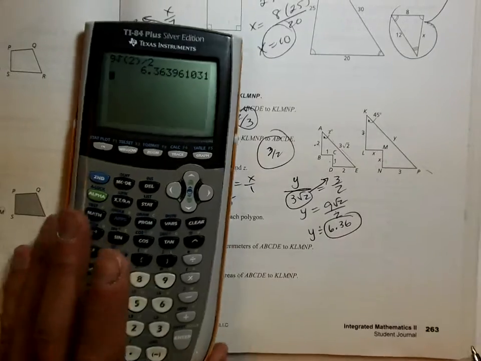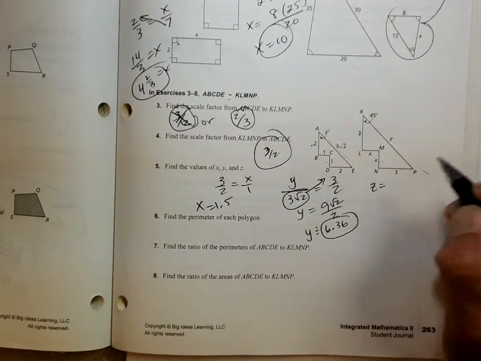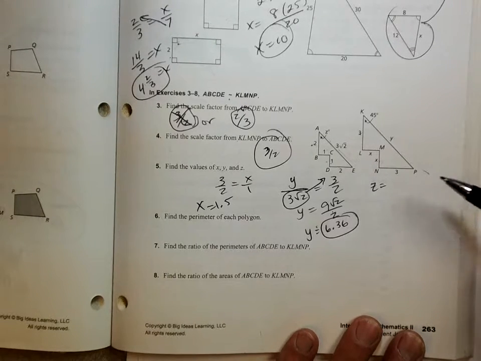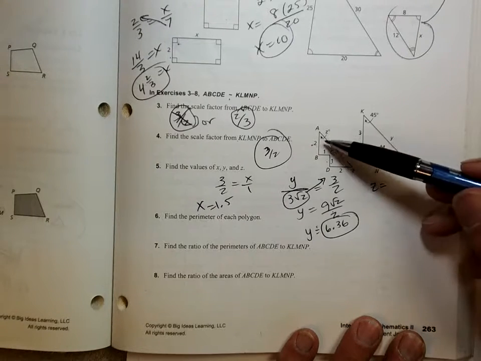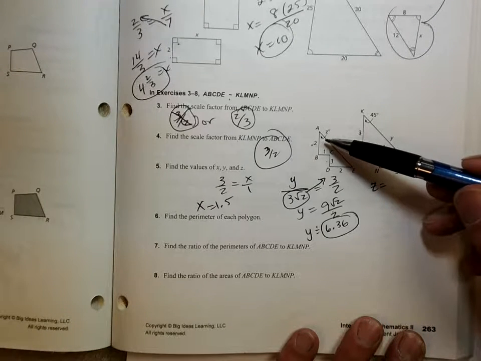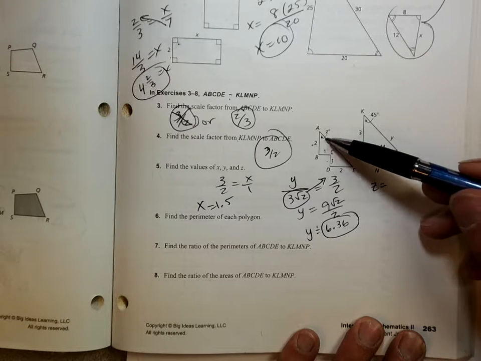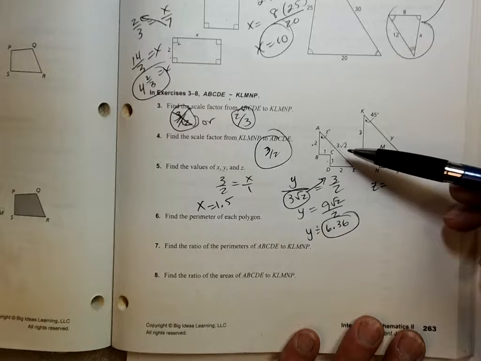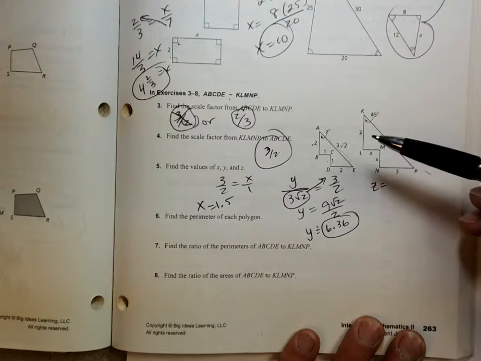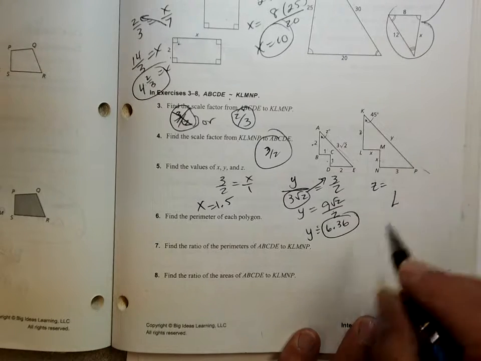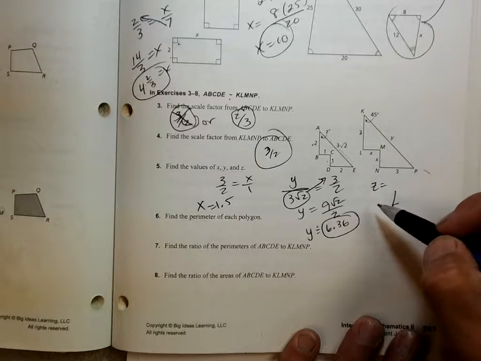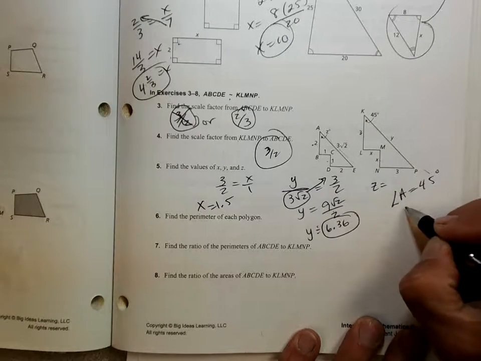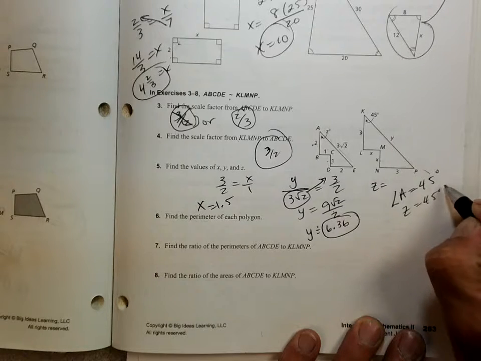6.36, okay? And finally, let's find z. Ben, sit down, please. So z is sitting right here, angle z. Well, angle z is easy. Angle z is the easiest one of all to find because the angles must be equal. There's no proportions. Angles absolutely have to be equal, okay? Price, you're distracting kids. So angle A, which is equal to z, has to be 45 degrees. That's what z is, 45 degrees.